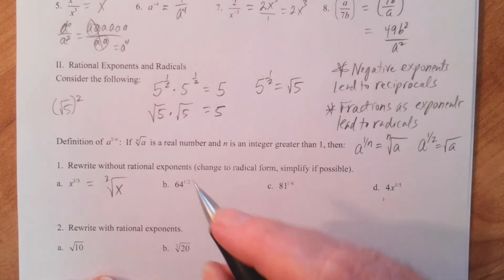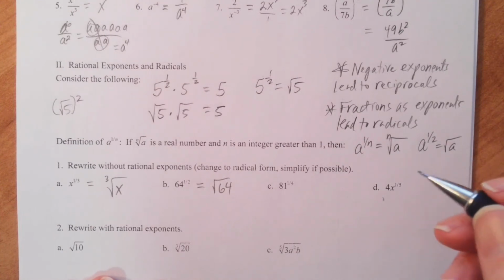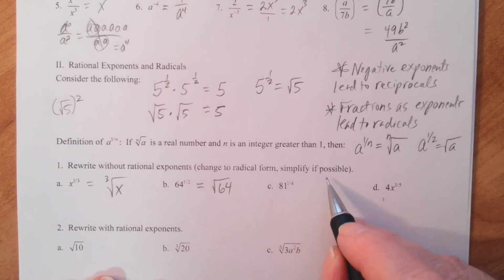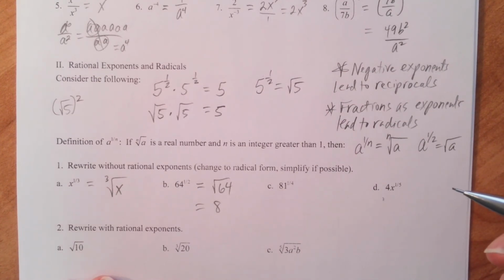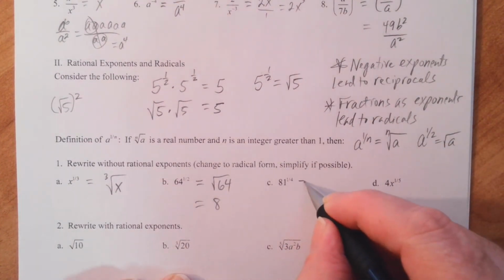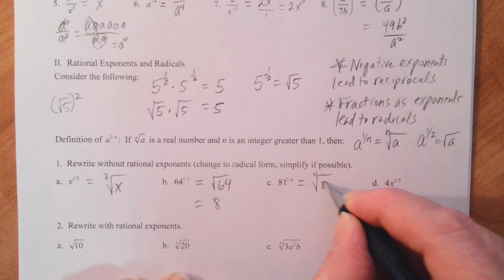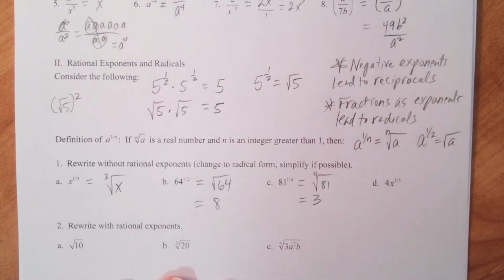64 to the 1/2 power is the square root of 64. Notice it says simplify if possible. In this case, that would be 8. On the next one, this is the 4th root of 81. We did that one earlier. That's 3.